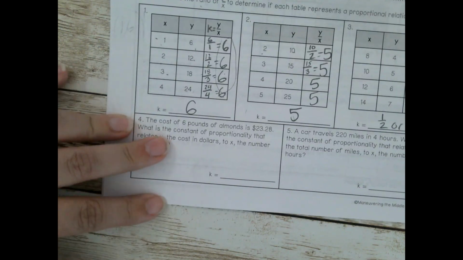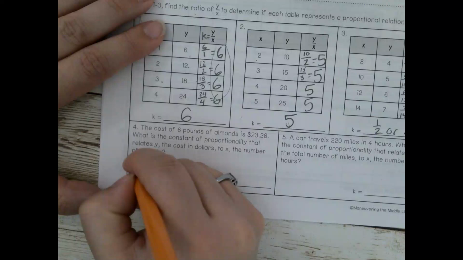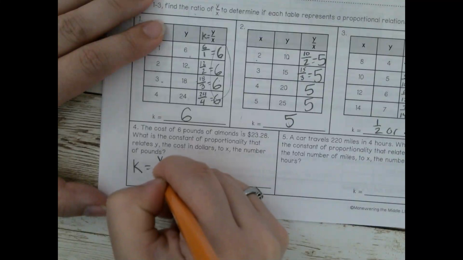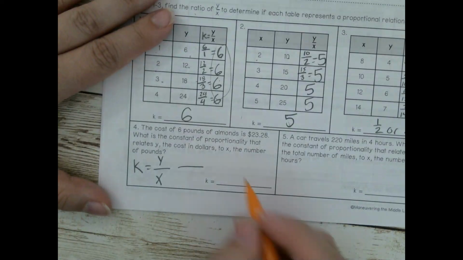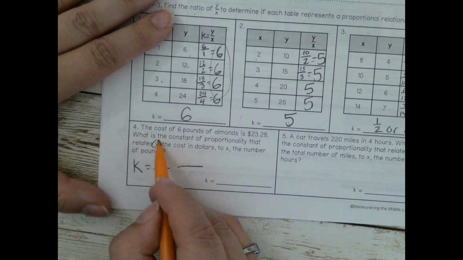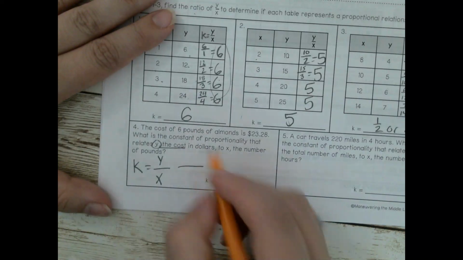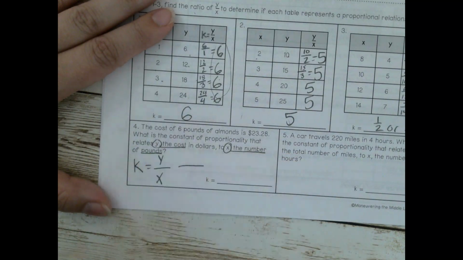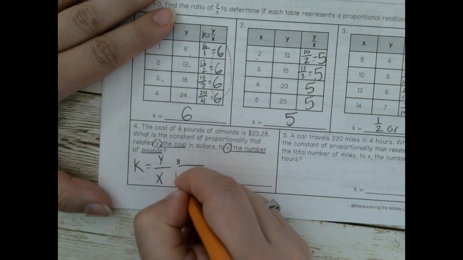All right, so when they give you a word problem, you just have to read. We know that we're going to do y over x, right? So we have to read and figure out what they are. Proportionality that relates to y. Y is the cost. And x is the number of pounds. So this is your money. If you want, you can label it.